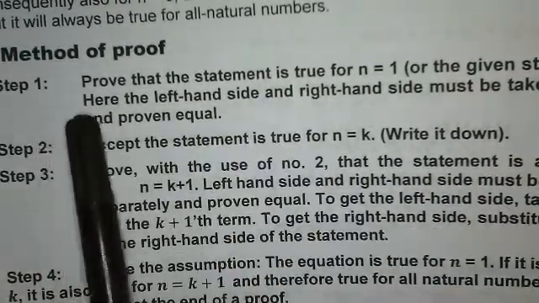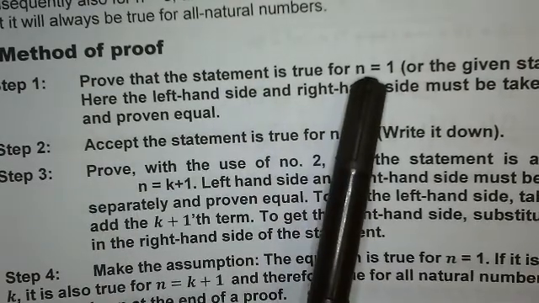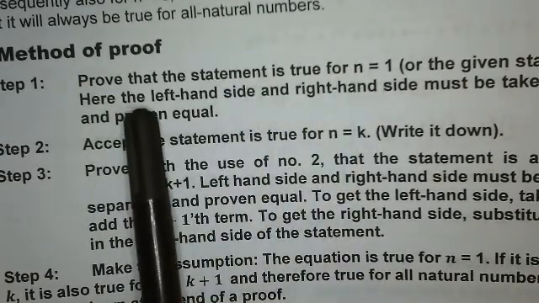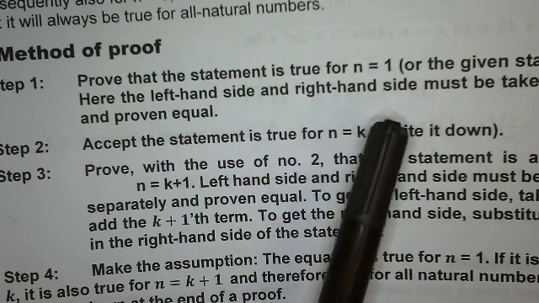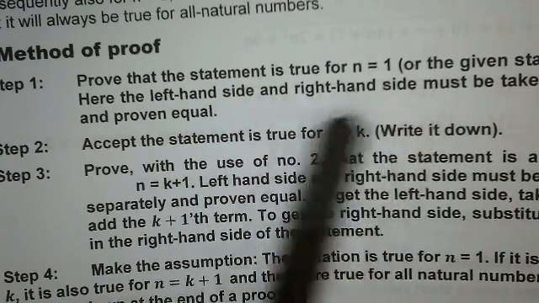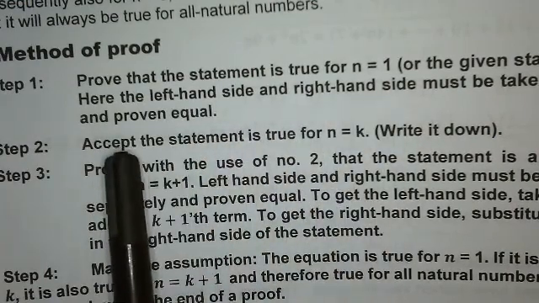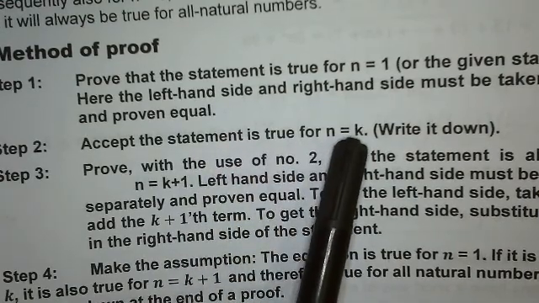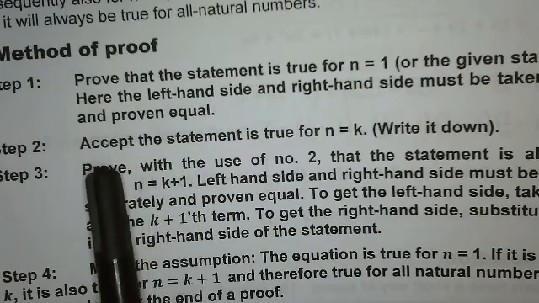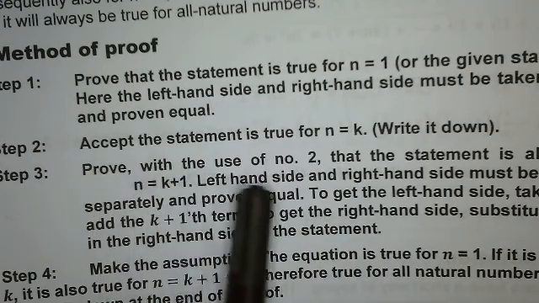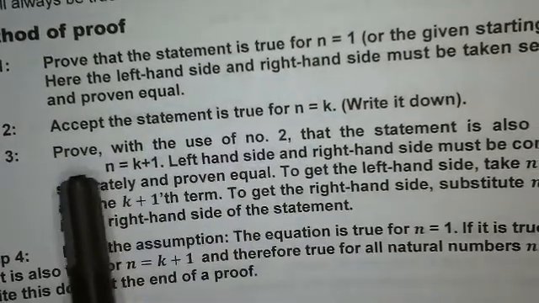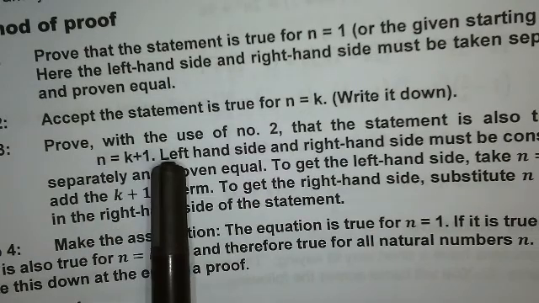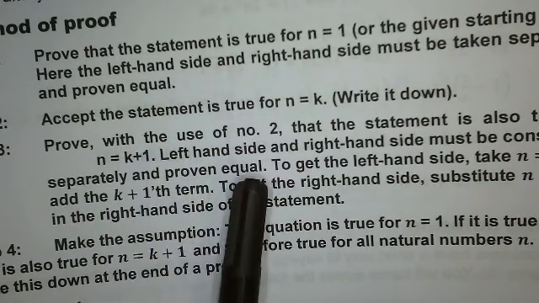So step 1 is you substitute 1 into the left hand side and the right hand side separately. Then you write down, accept the statement is true for n equals k. Then you substitute the k into the left hand side. And then you say, let this also be true for n equals k plus 1, and then you do the right hand side.